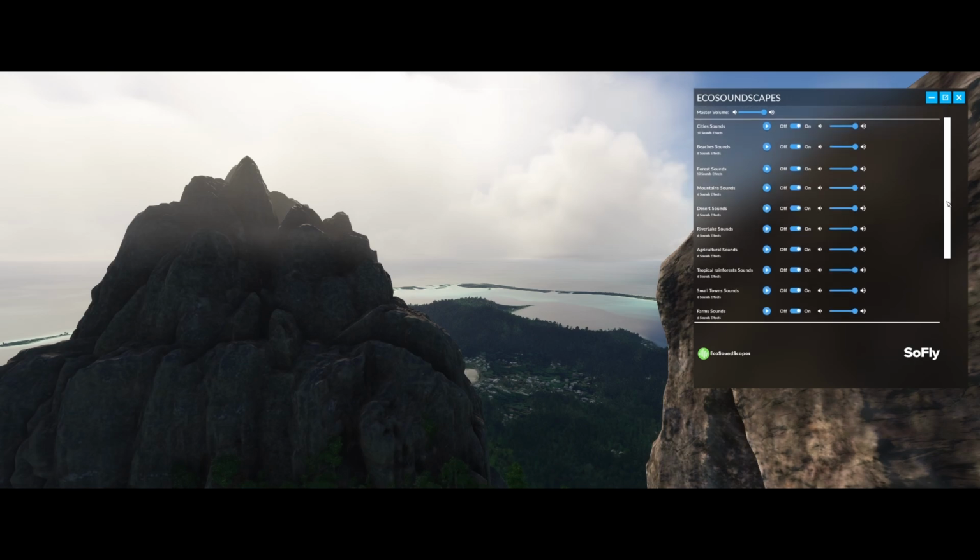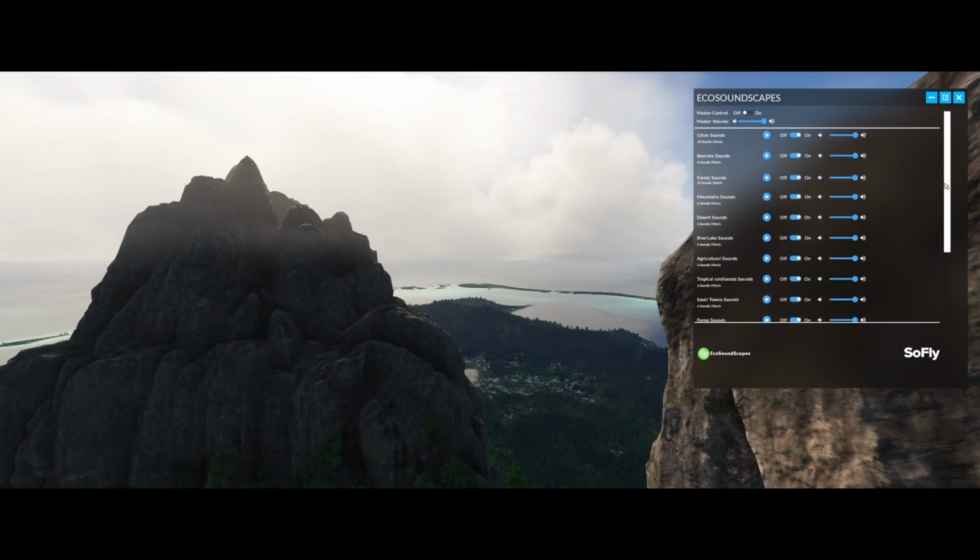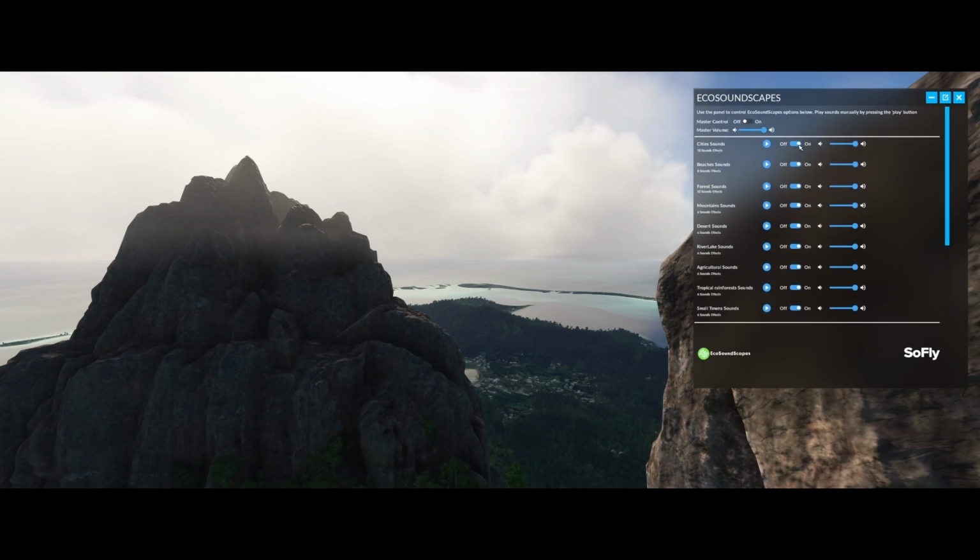You will find a list of all the different environment types, and you can toggle them on and off individually. You can play them manually if you press on this small play icon here. And you can also change the volume of each individual effect or on a whole global level for EcoSoundscapes. And you have also a master control switch here which toggles the effects on and off on a global level.